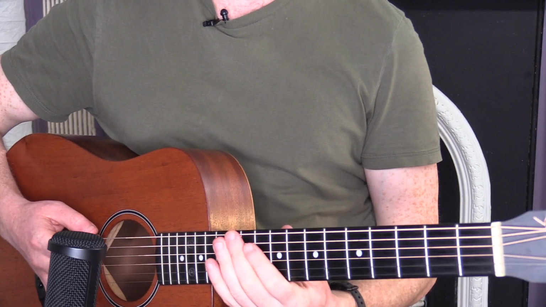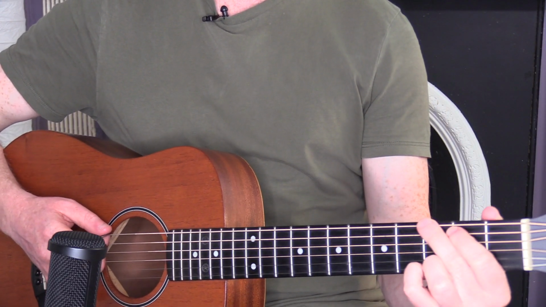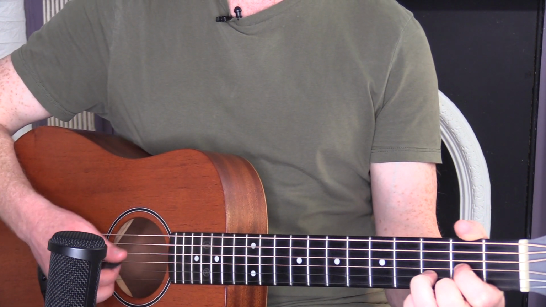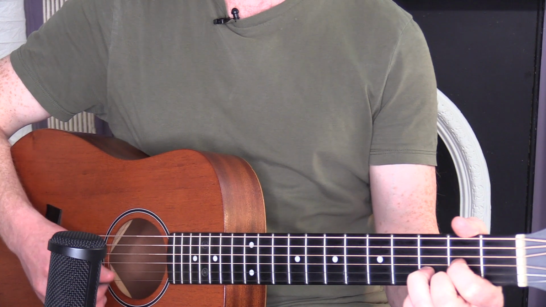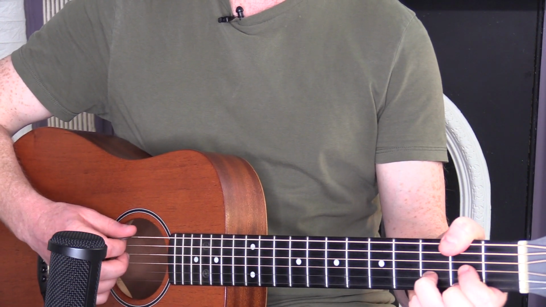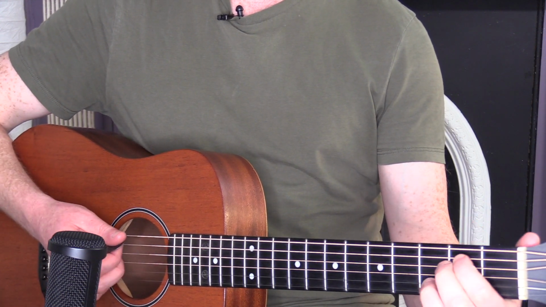Okay, here we go. So to begin, you're going to get your G chord, and then we have a D with an F sharp bass. That's a regular D chord with your thumb on the 2nd fret of the E string. Then you have a regular E minor.